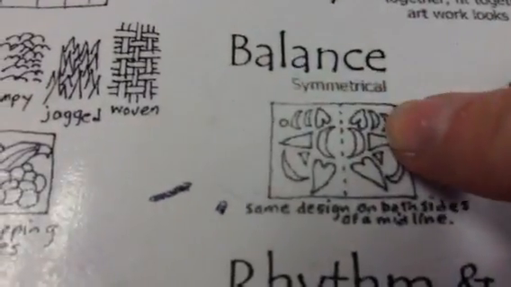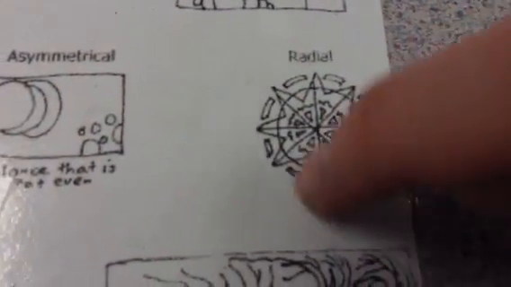It's different. And radial, see how it's kind of like symmetry? Like it's the same on both sides, but it's also the same in all of these little quadrants, kind of. Not quadrants, but all these pieces of the artwork. That's radial balance. Okay. Anyway, this is symmetrical. It's the same on this side as it is on this side. Boom, symmetry.